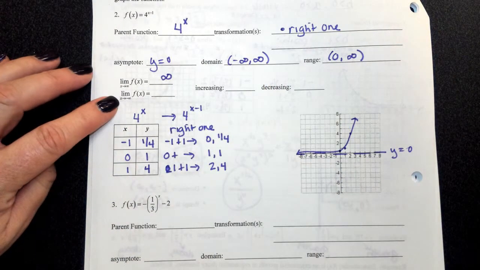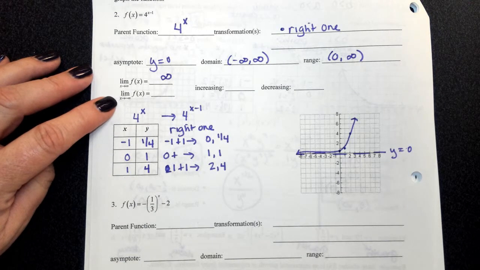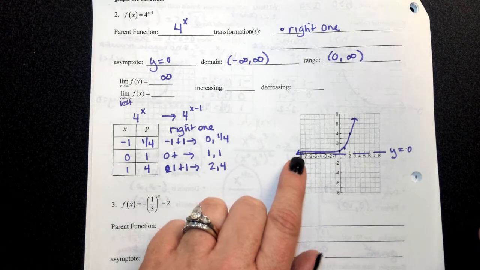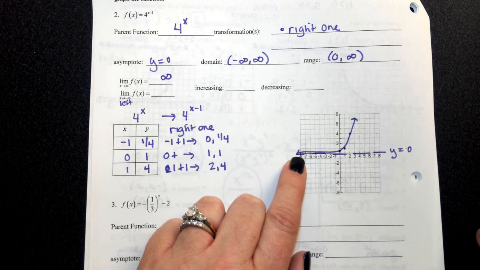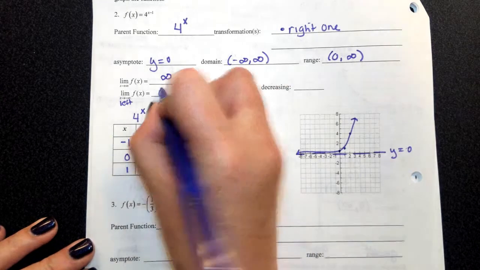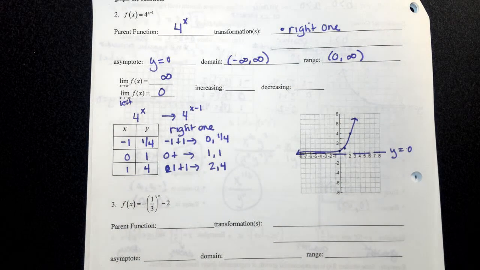The limit as x approaches negative infinity. What side of the graph am I looking at? Left. Now, what's happening on the left? It's not pointing up. It's approaching your asymptote. So what's the limit as x goes to negative infinity going to be? 0. So now notice this is a case where one side of your graph is going towards positive or negative infinity, and the other side is approaching that asymptote.